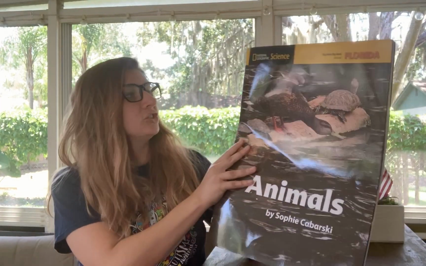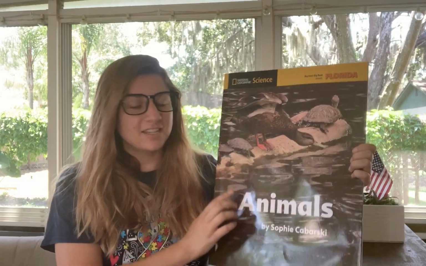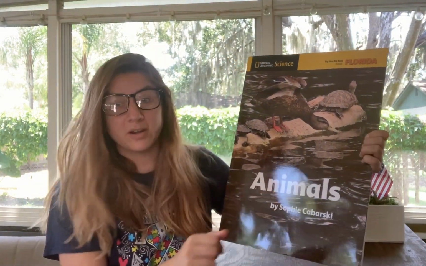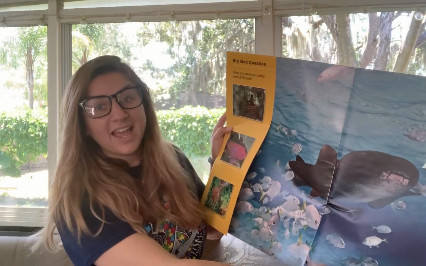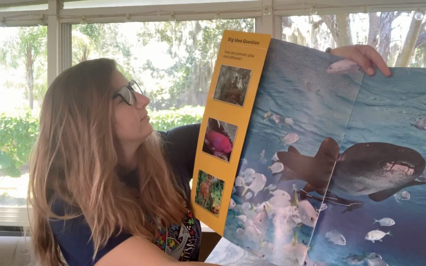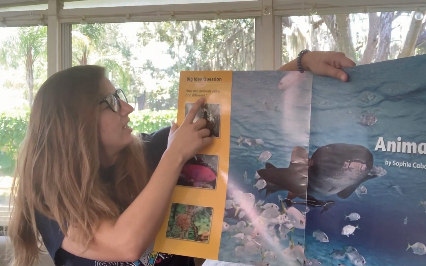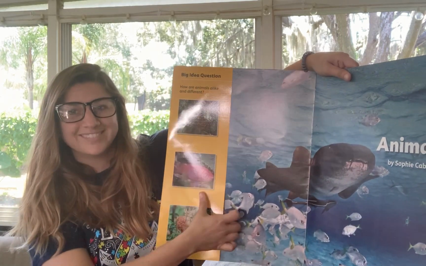Okay, this is a National Geographic science book and it's called Animals and it's written by Sophie Kowarski. So this is a non-fiction book, which means that the things in this story are true, they're real. Okay, so our big idea question is how are animals alike and different?